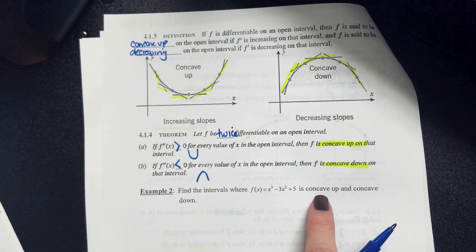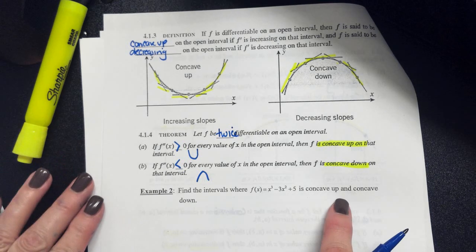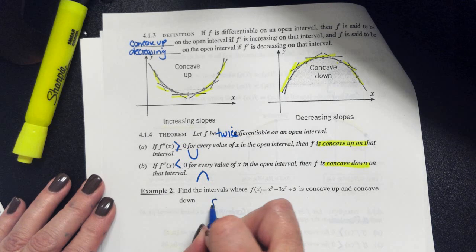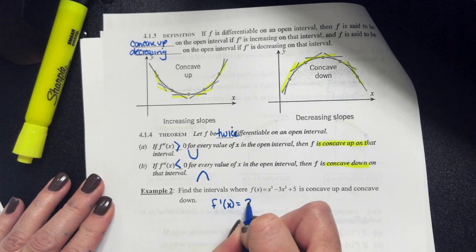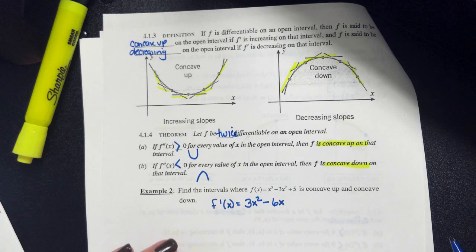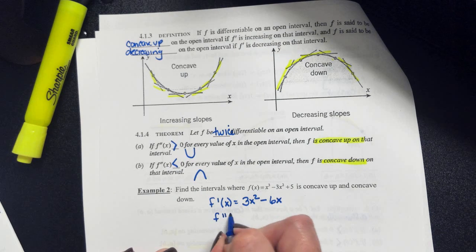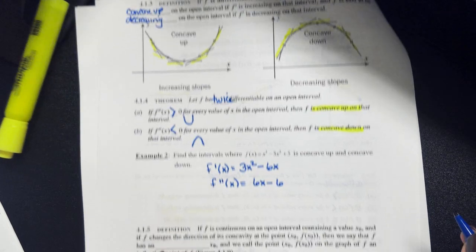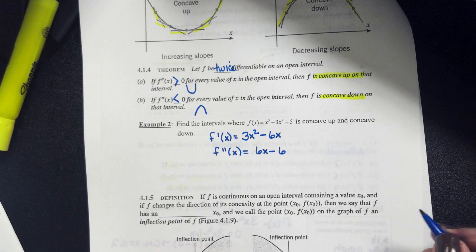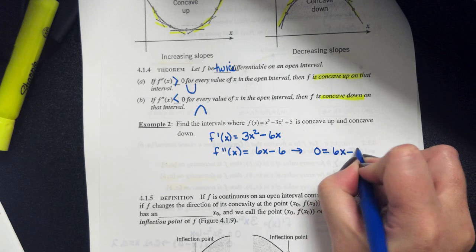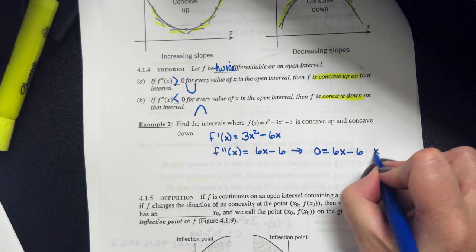Find the interval where f of x is concave up and concave down. So you have to find the second derivative. You can't find the second derivative without first finding the first derivative. So f prime of x is going to be equal to 3x squared minus 6x by your power rule. The second derivative is going to be 6x minus 6. So just like we did to test for increasing and decreasing, we're going to take the second derivative and set it equal to 0. So x is equal to 1.